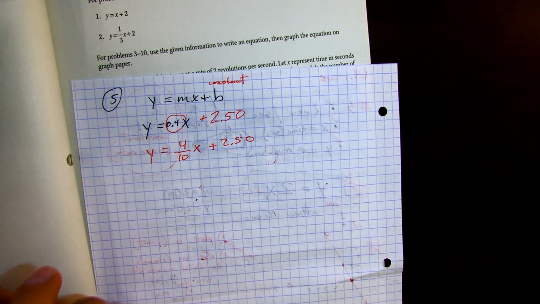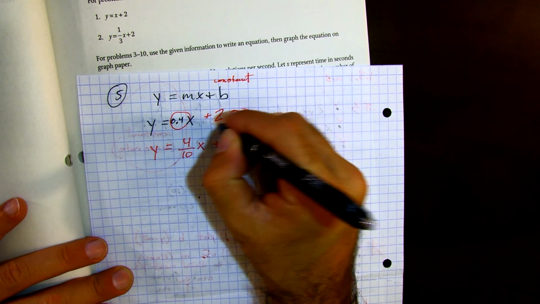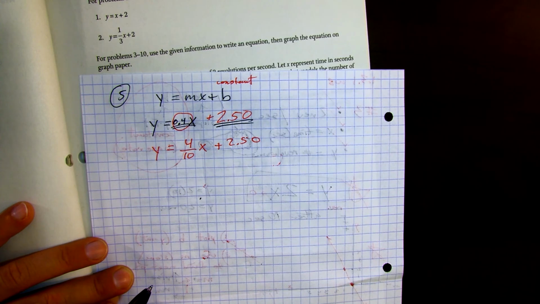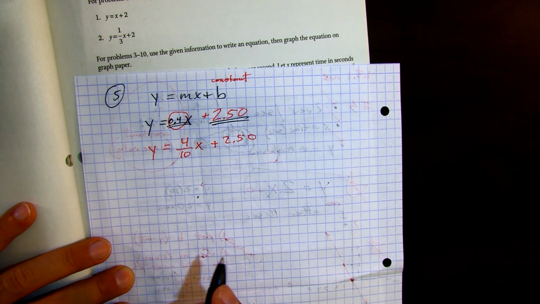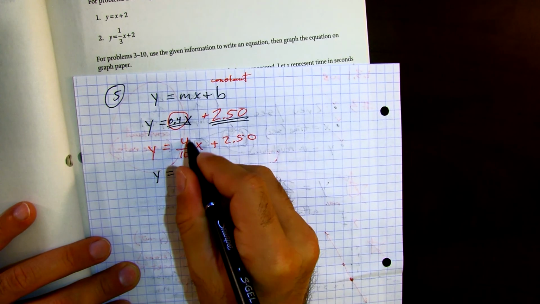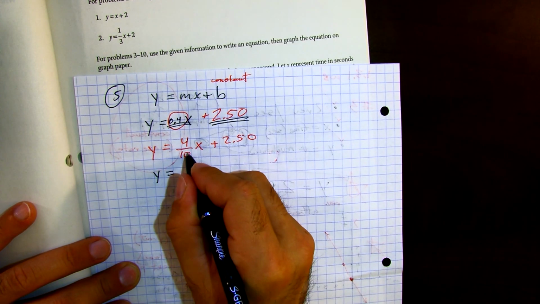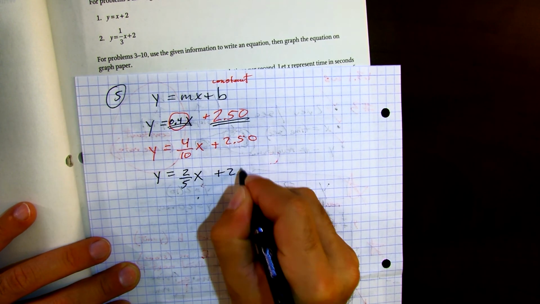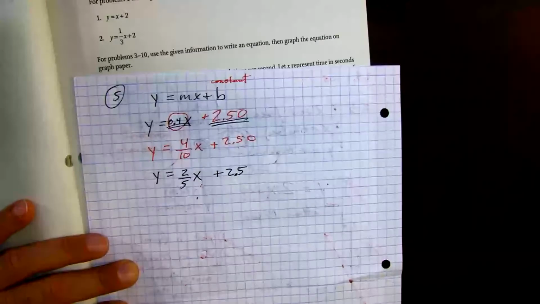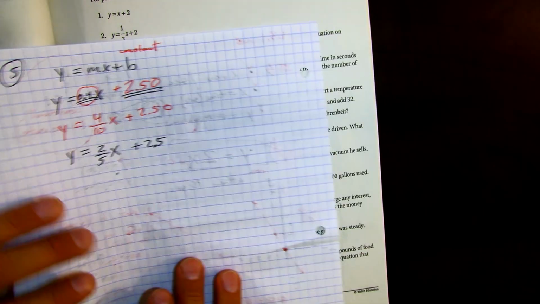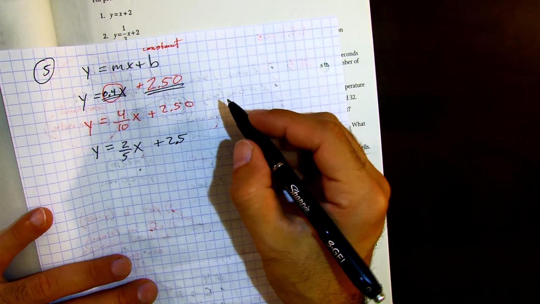So I'm just going to show this as, we always look for the constant first. We knew it was $2.50, and then this is the rate. It's always going to go in the same place every single time. Good. All right, Matthew, perfect. So I'm going to just reduce this and graph it. I can reduce this by dividing that by 2 and that by 2. 2/5 is the same as 4 tenths. Now we're ready to graph it. Let's graph it over here.